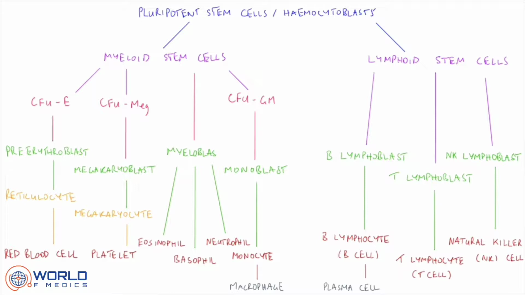So we've got pluripotent stem cells, or hemocytoblasts, at the start of this diagram, and they are going to go on and divide into two separate types of stem cells. The first of these is your myeloid stem cell, and the second is your lymphoid stem cells. The first one that we're going to concentrate on is the myeloid stem cell lineage. So the next stage we've got, we'll just highlight here by putting a star beside these terms.